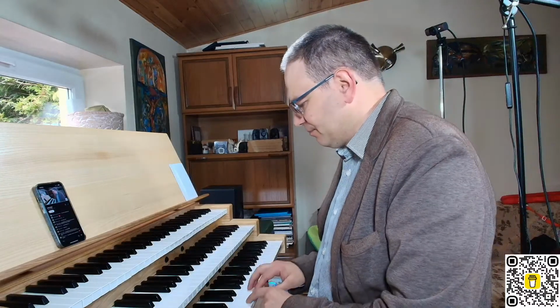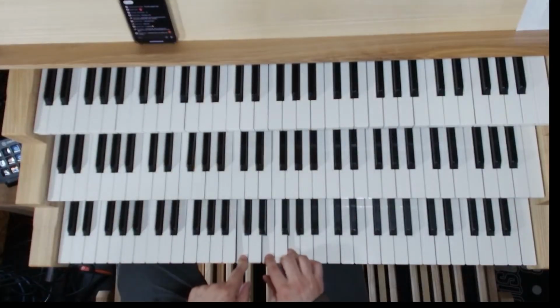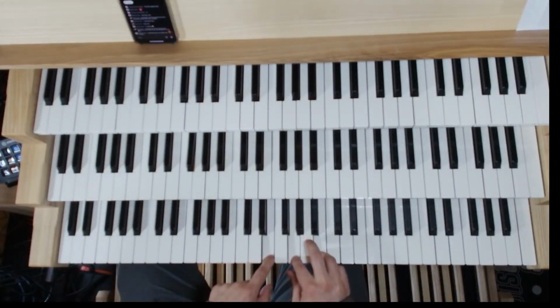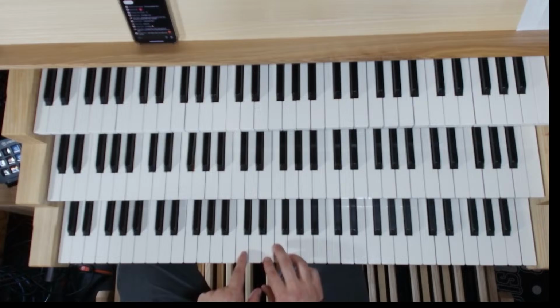Let's do modulation from C major to E minor. If the new key is E minor, the common tone C major becomes the 6th scale degree, right? C becomes not 1 but 6th scale degree.